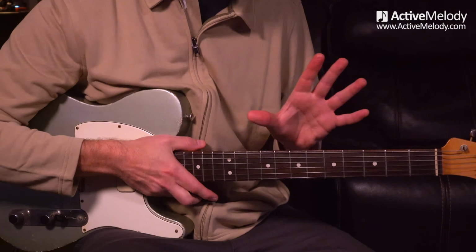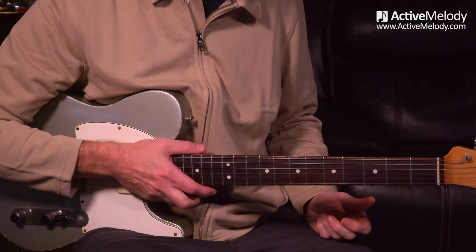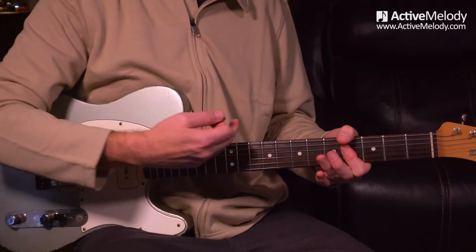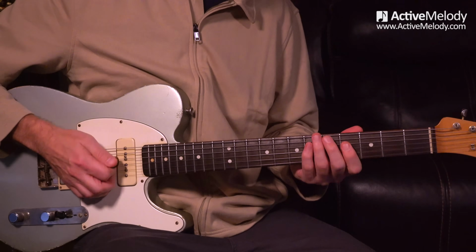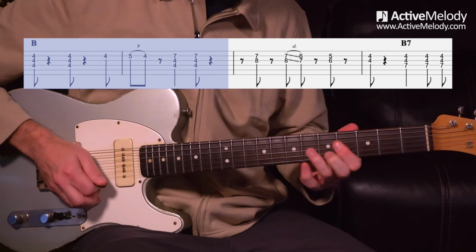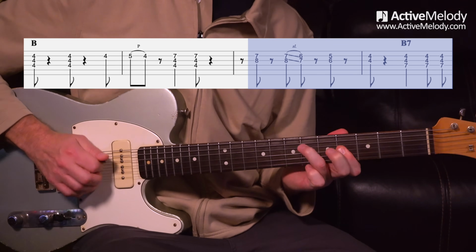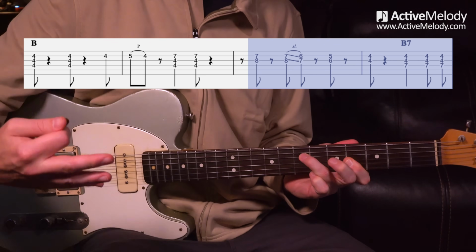It's really powerful stuff, and I use this all the time. This is one of my most used things in rhythm playing. And if you followed my lessons, you've seen this a million times. So from the beginning, we have, we walked it down, and then I did the B7.